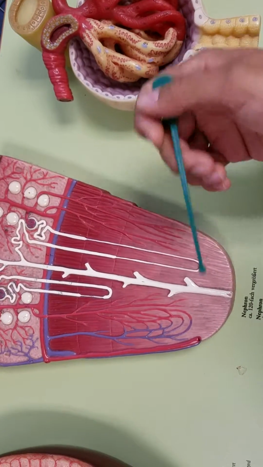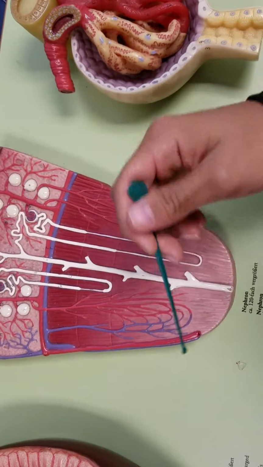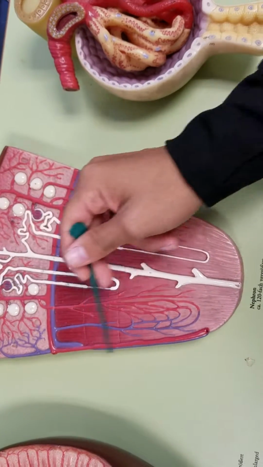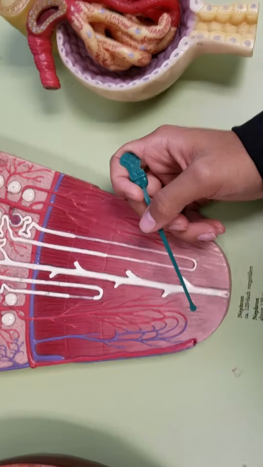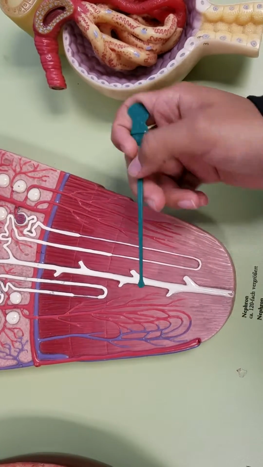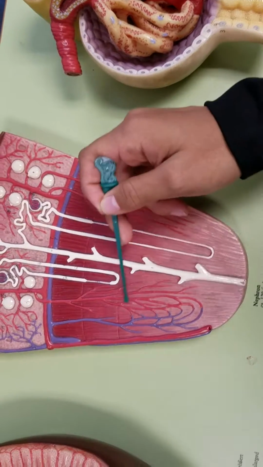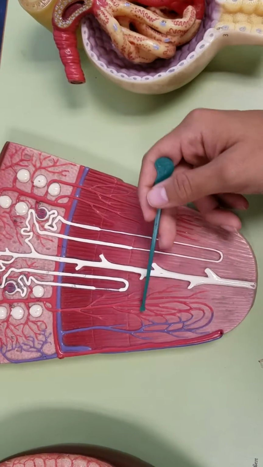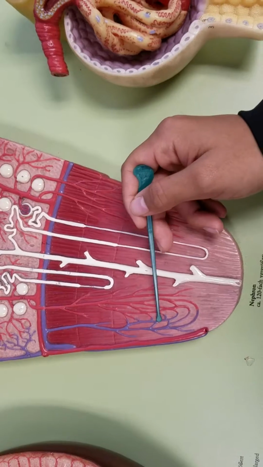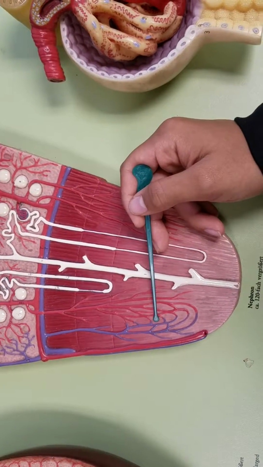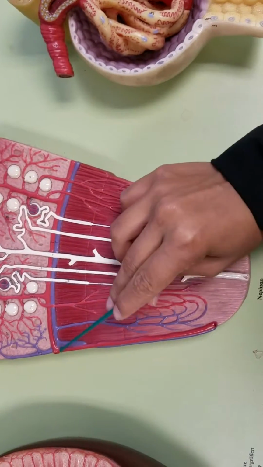Next, we're going to find where the other interlobar artery is, and it's going to be this one. This is also an interlobar artery. Next, we're going to find where the vasa recta is, and it's right here, this network of artery and vein, right here, vasa recta.